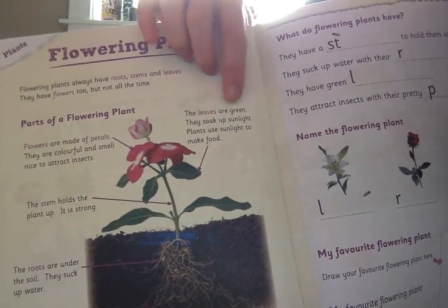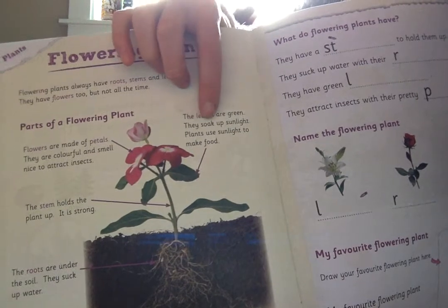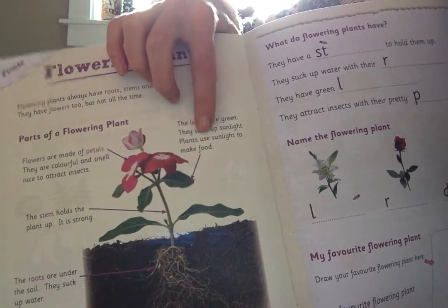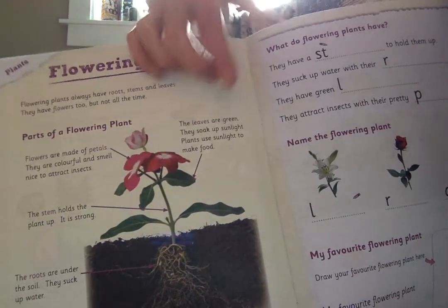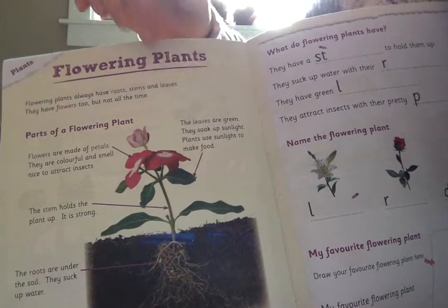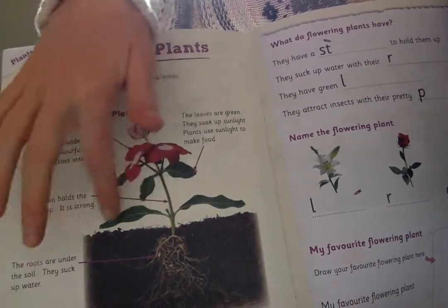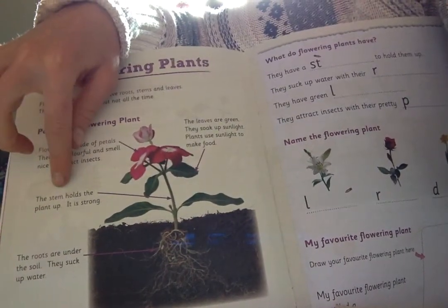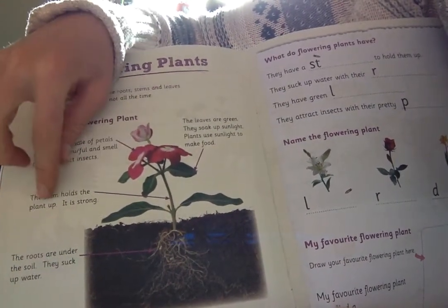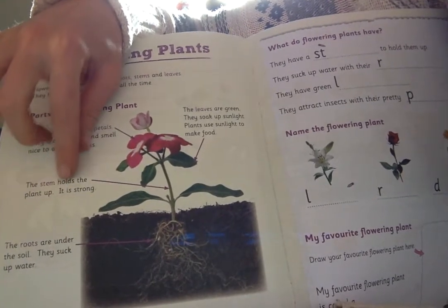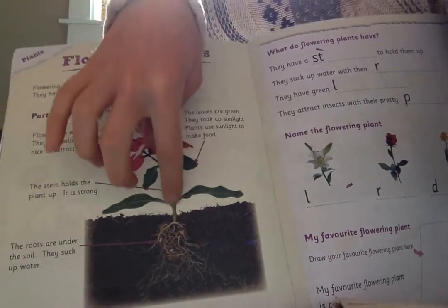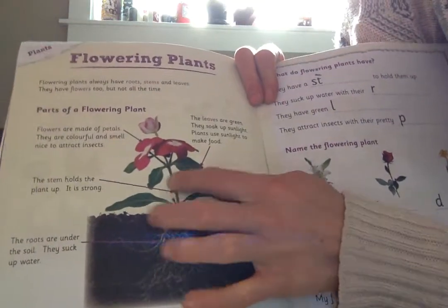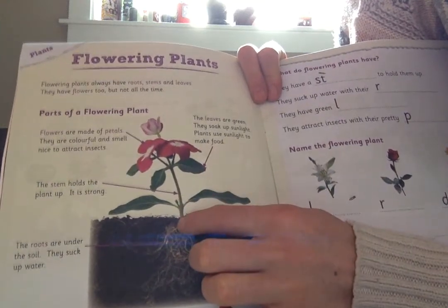The leaves are green. They soak up sunlight. Plants use sunlight to make food. These are the leaves of the plant, right? The stem holds the plant up. It is strong, right? So this is your stem, right? It's the center of the flower, the center of the plant, and it's what keeps everything together, right?